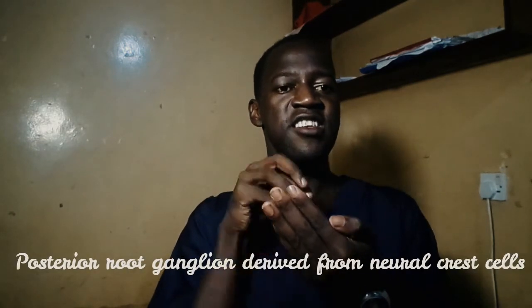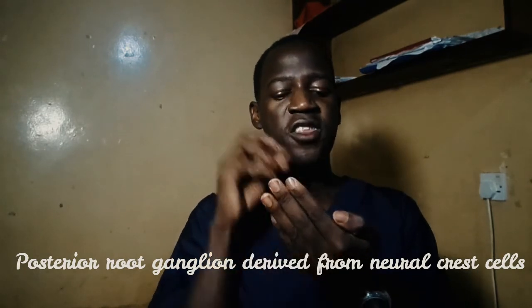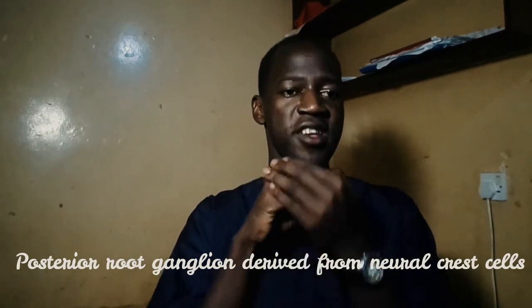Now, these neuroblasts derived from neural crest cells, their cell bodies, when they aggregate outside, they form for us the posterior root ganglion. So the posterior root ganglion is not a derivative of neuroblasts in the mantle layer. They come from the neural crest cells. And I repeat, the posterior root of the spinal nerve does not come from cells of the alar plates. Get to that one to understand well.